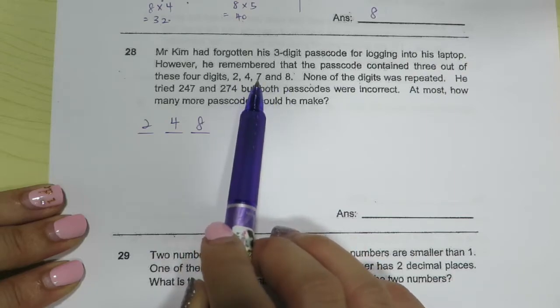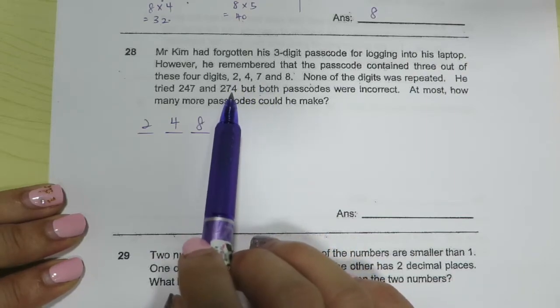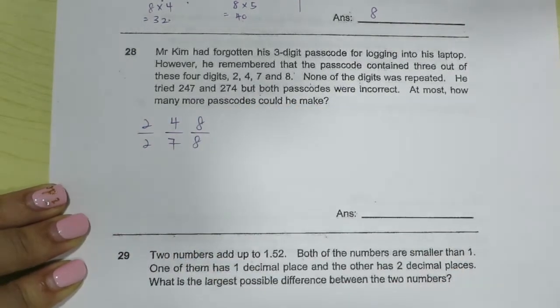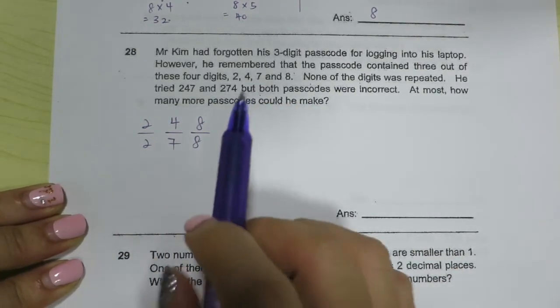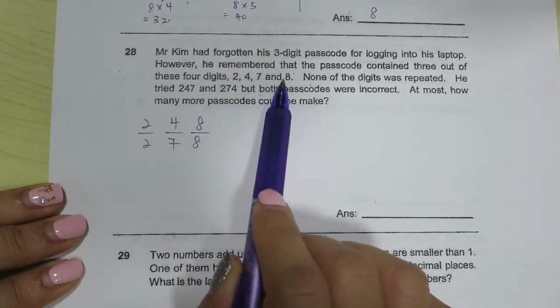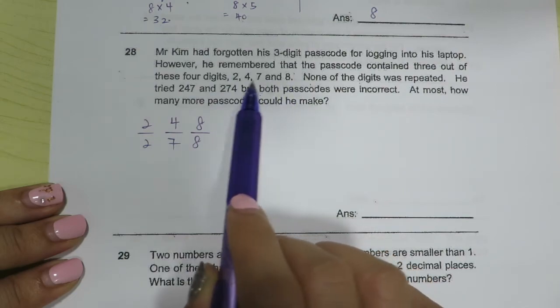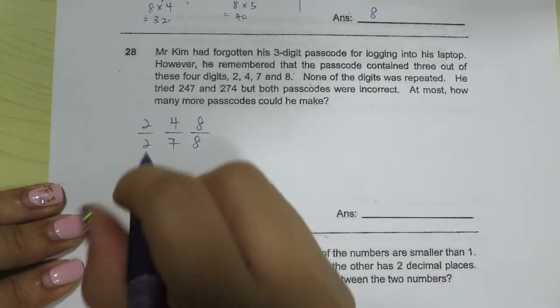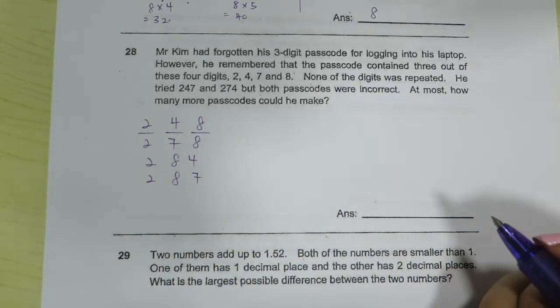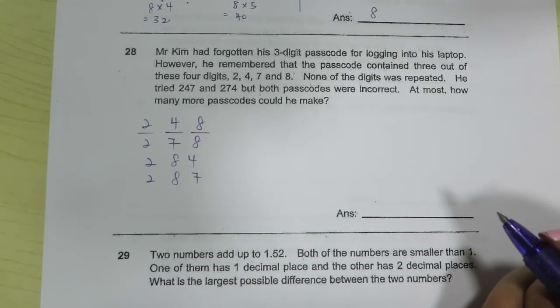Then we can do 274, which is out. We can also do 278. Starting from 2, we can still do 284, we can do 287. So that's starting with 2.